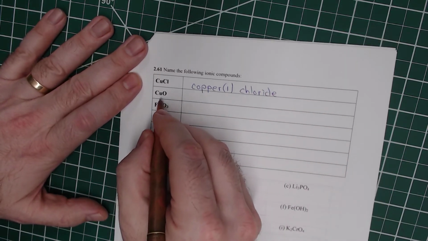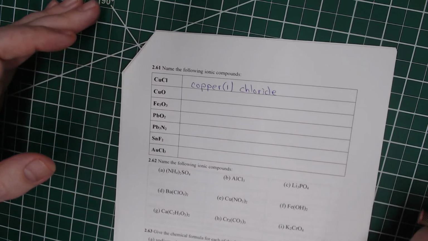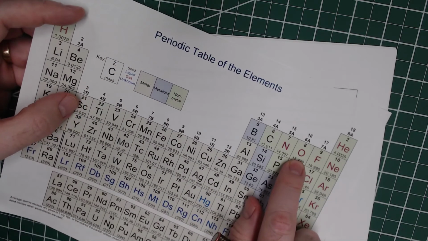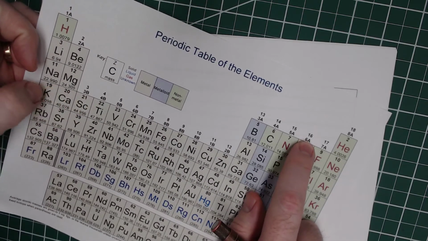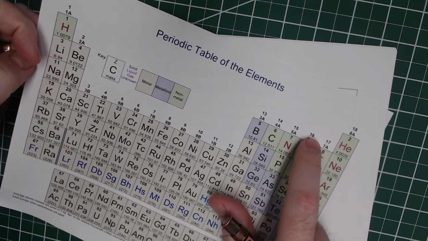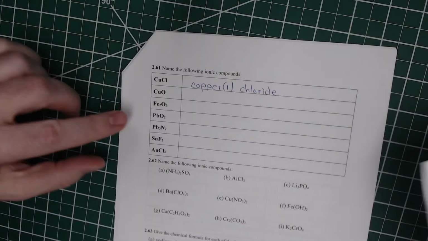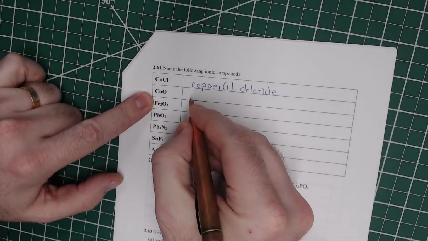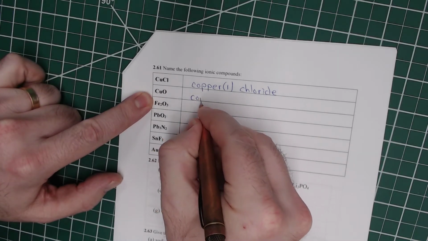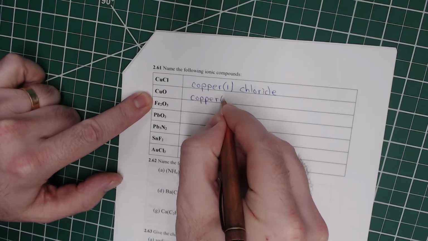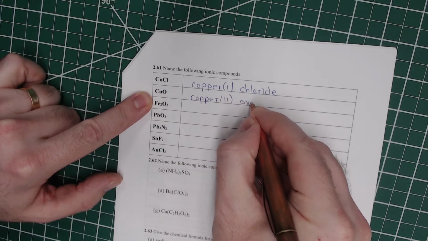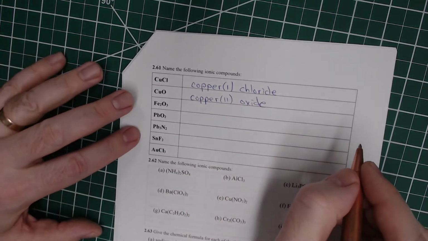Here we've got copper oxide. If we look, oxide is in group 6. Group 6 has a -2 charge, so that means our copper here must be +2. So we will call that copper(II) oxide.